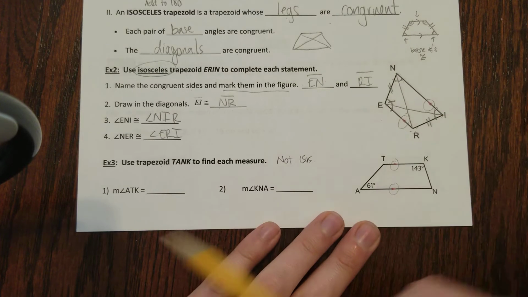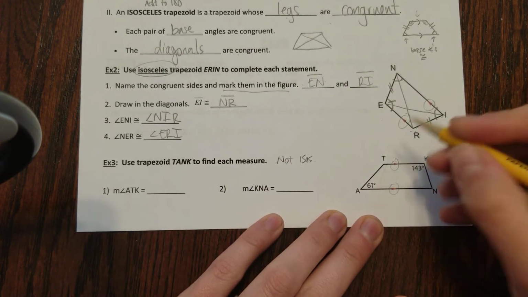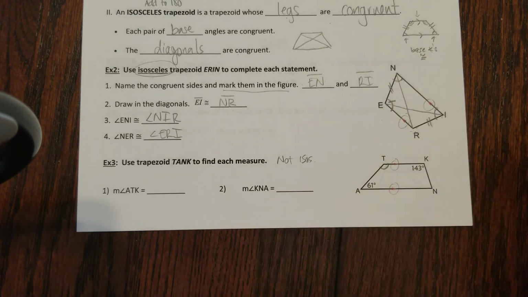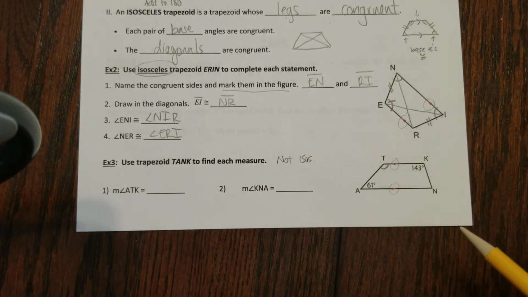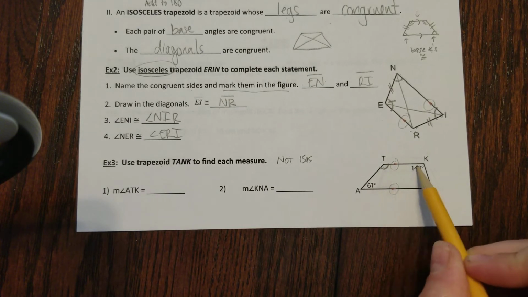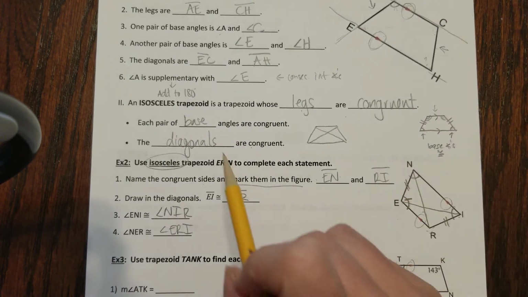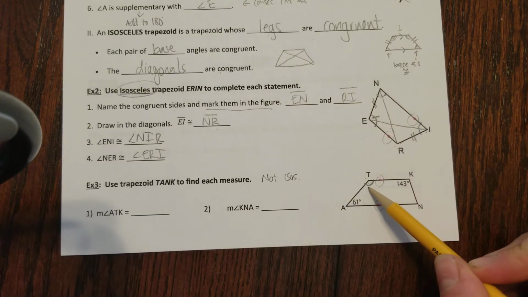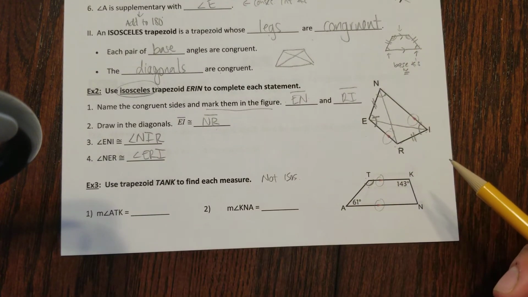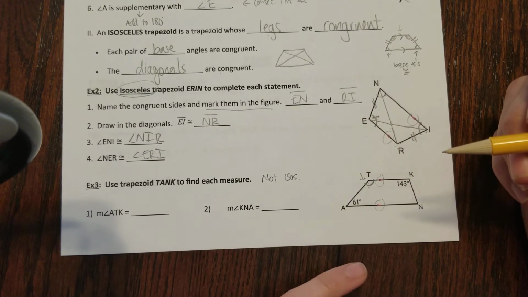All right, so we want to find the measure of angle ATK. ATK, so that's this angle right here. All right, so is ATK 143 degrees? Because these 2 angles are base angles. Well, maybe, but this isn't isosceles, which means we don't know the base angles are congruent, so this is probably not 143. So if this is not 143, then how do we find it?